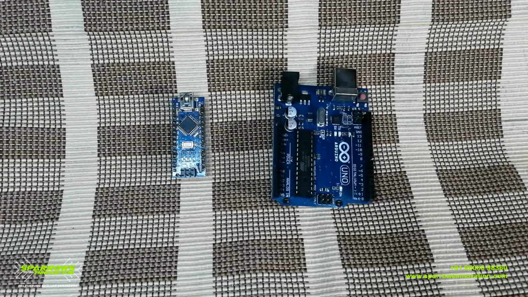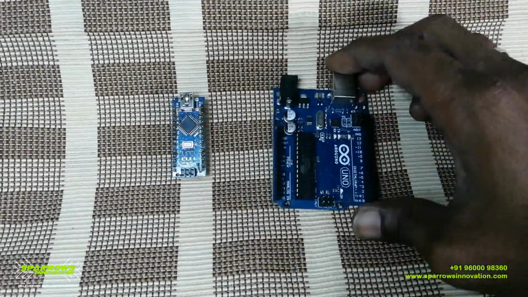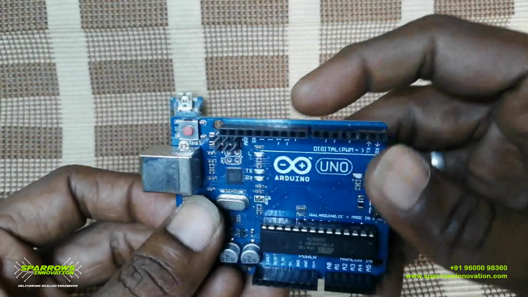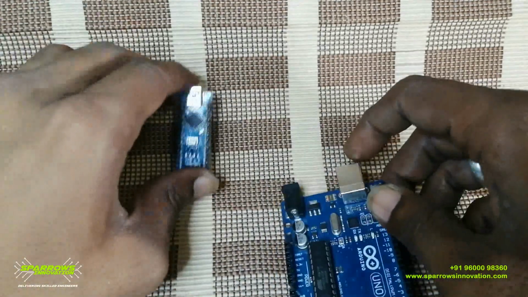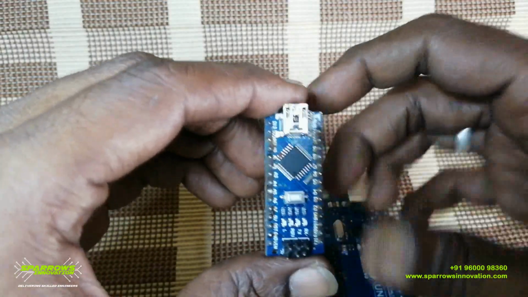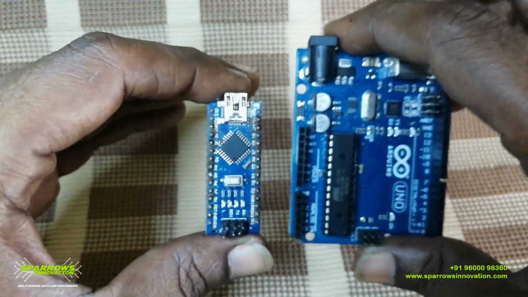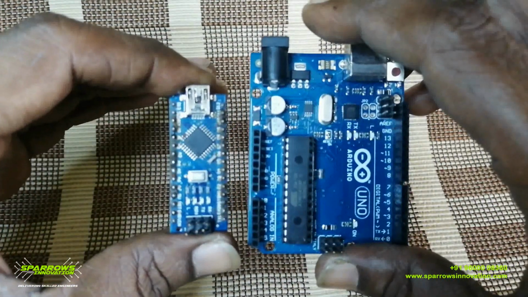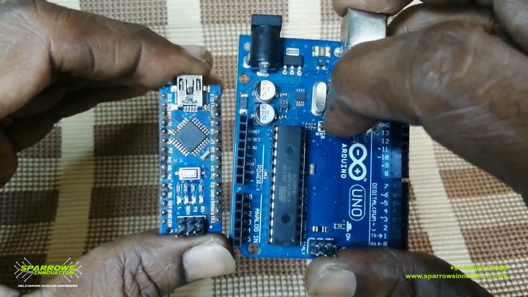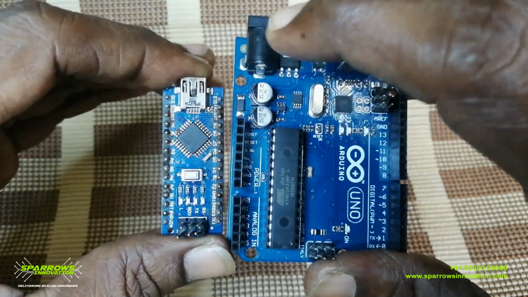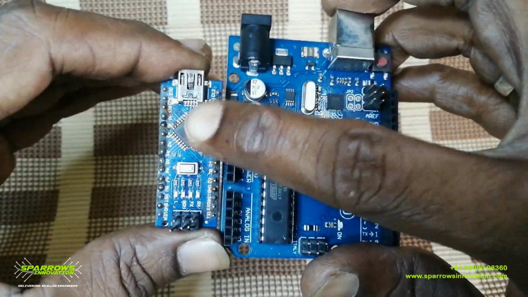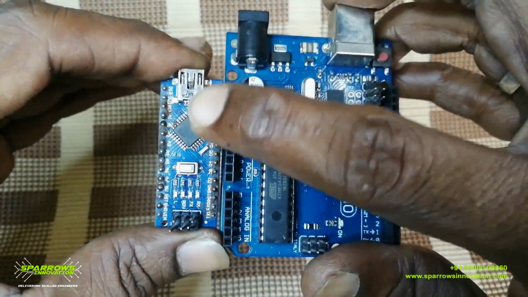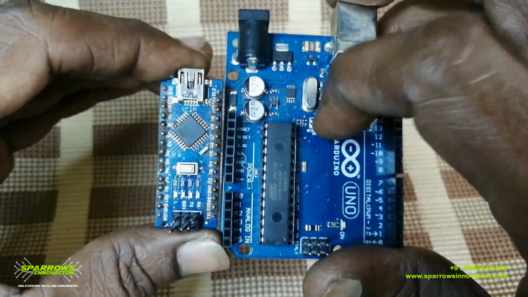These are the two Arduino boards we learned about in the previous videos. This is Arduino Uno. You can see the name as Arduino Uno here. This is Arduino Uno, and this one is Arduino Nano. You can see the size difference between these two. Arduino Nano is much more compact than Arduino Uno, but there is not much difference between them. The same microcontroller is in the Arduino Uno and Arduino Nano. The only thing is Arduino Nano is compact compared to Arduino Uno.